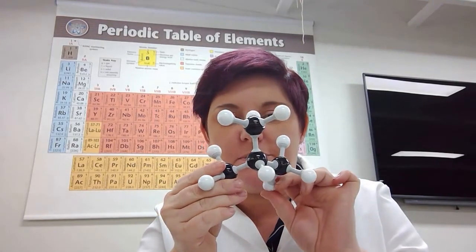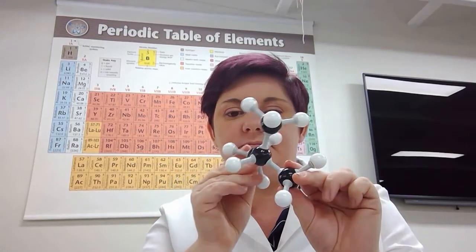Here's what methylpropane looks like as a model. As you can see, when we take into account the bond angle, it's actually symmetrical.